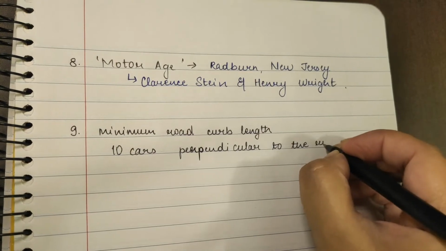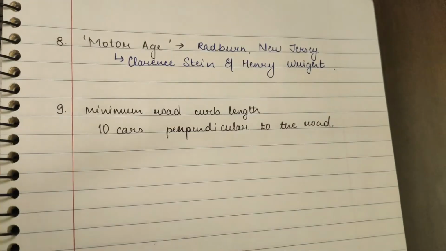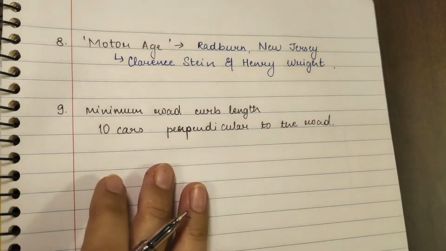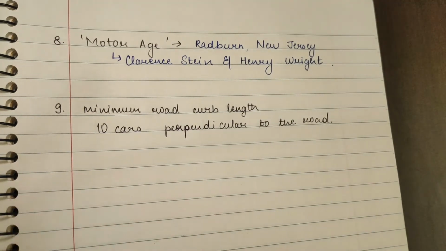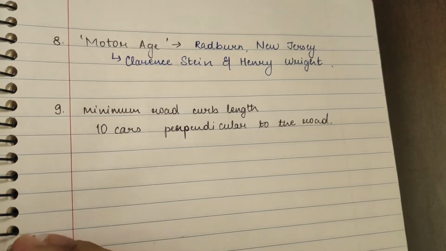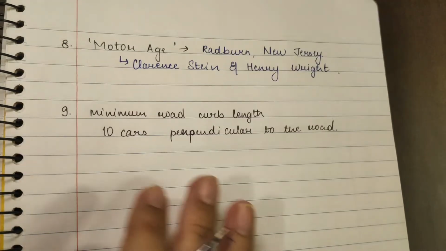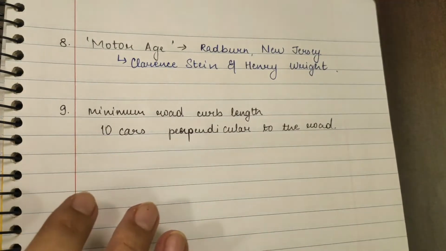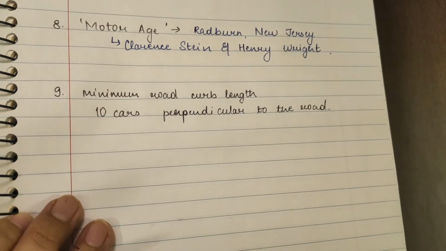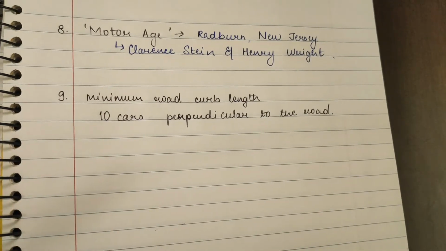You have a specific formula also when the car is parked at 45 degrees, 30 degrees to the road, and 90 degrees, which is perpendicular to the road.